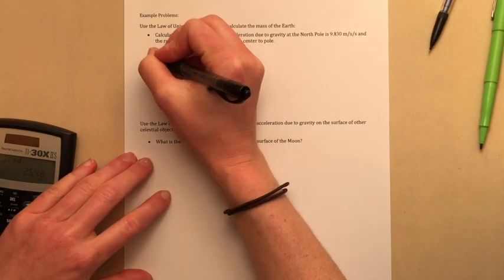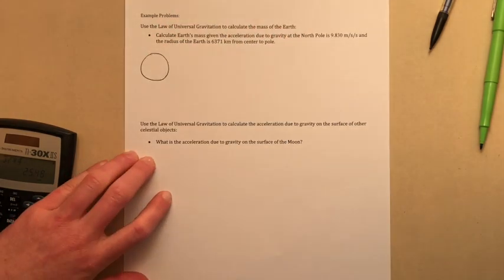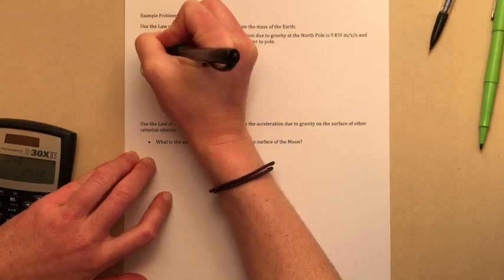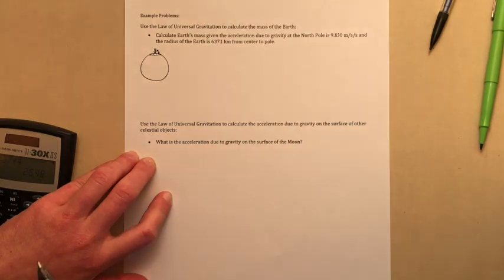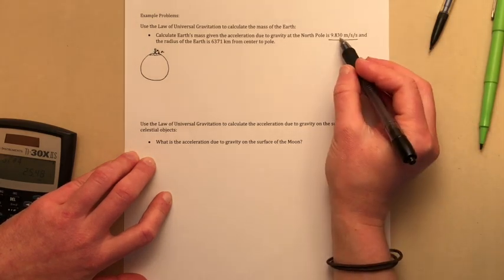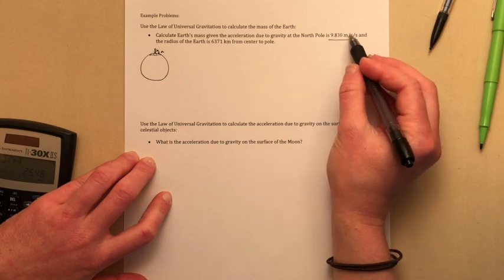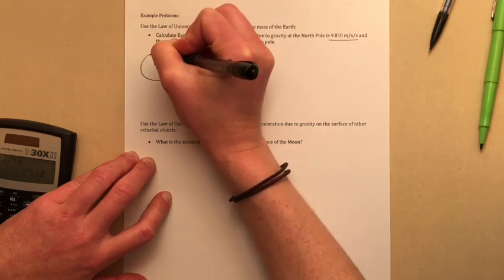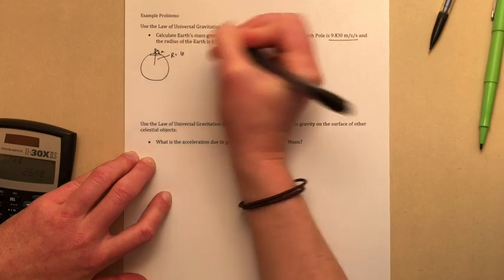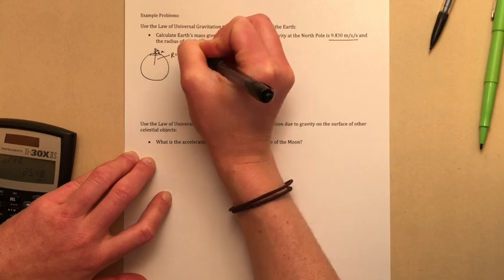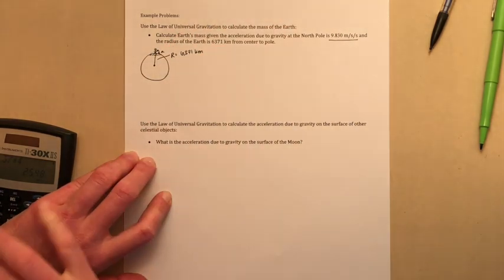Independently of the universal law of gravitation, we can go to the North Pole, stand on its surface, and do some experiments where we drop an object and measure its acceleration as it falls towards Earth. So independently, you can go measure that an object will accelerate towards Earth at a rate of 9.83 meters per second every second. And through the geometry, again independently, we know that the radius of the Earth at this point is 6,371 kilometers. That's our distance here.